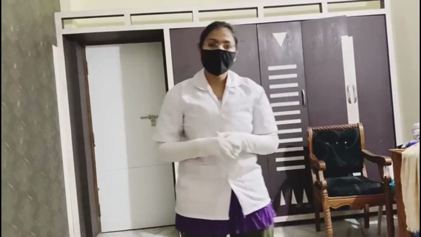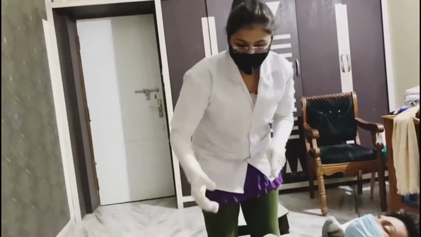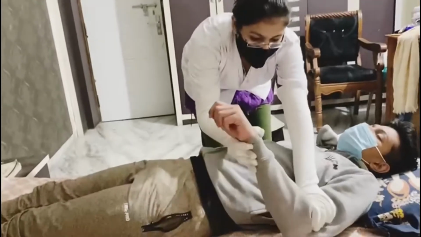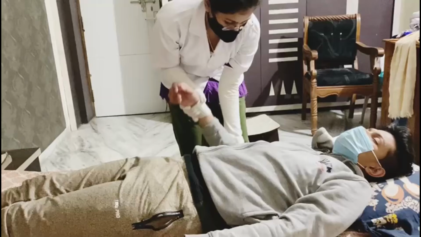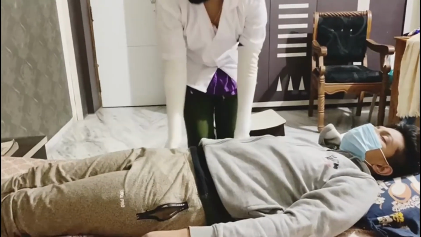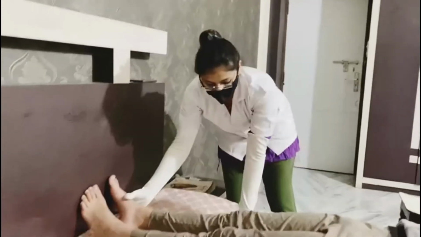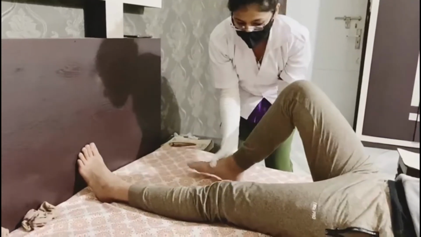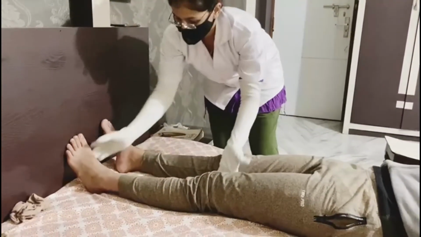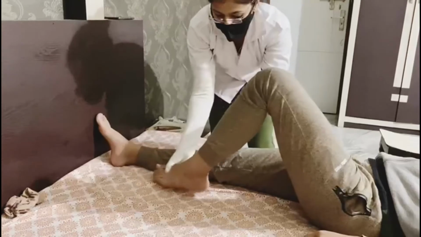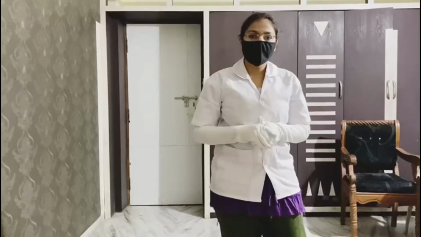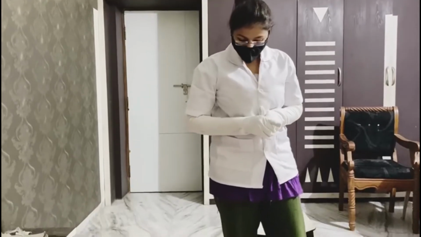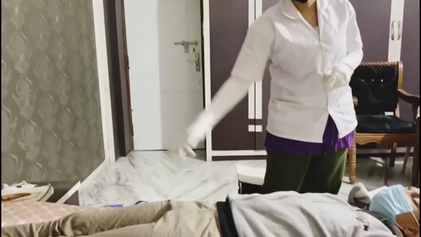I'm going to check for localized weakness. There is weakness on the right side of the patient.